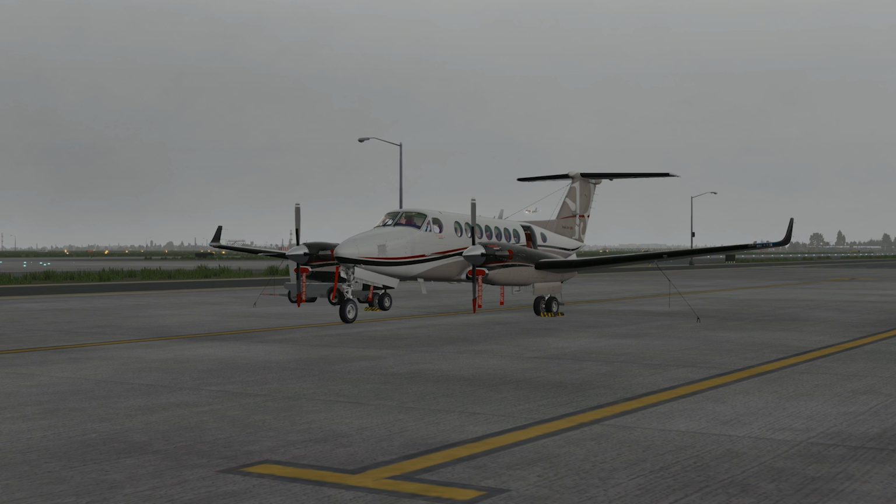The traffic you're seeing in the background, that is live traffic. It's a free plugin, not what World Traffic does. Basically, this uses ADS-B data from actual ATC sources. That airplane right there you see in the background landing is doing that in the real world right now. So we have real live traffic, real world weather with Active Sky in real time in the sim. How amazing is this? It's pretty awesome.